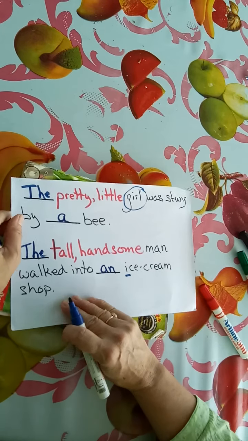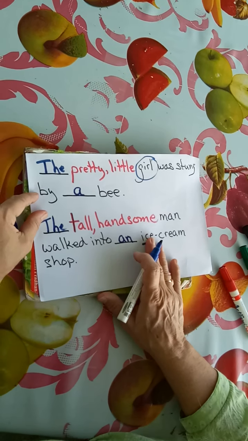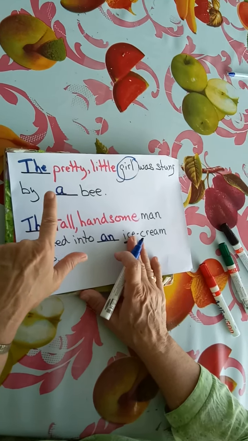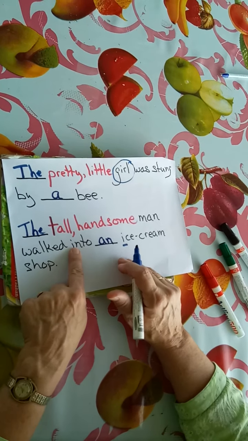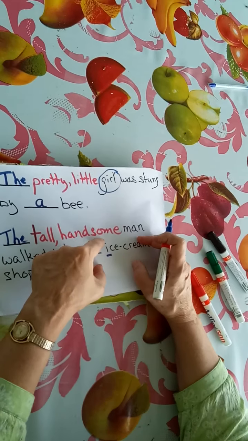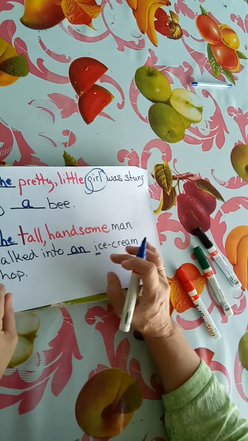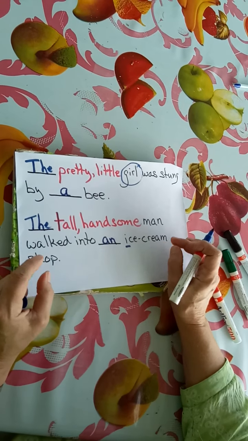Now we could also change this, but it would change the meaning of our sentence. If we said, a tall, handsome man walked into the ice cream shop, it's because we're talking about a special ice cream shop. So it just depends on your story.